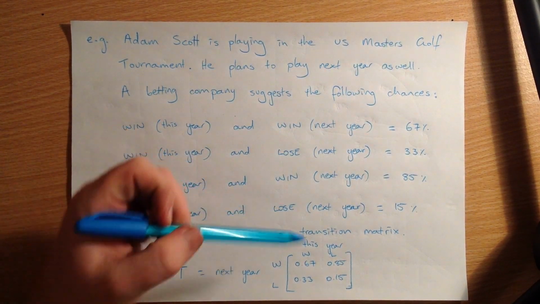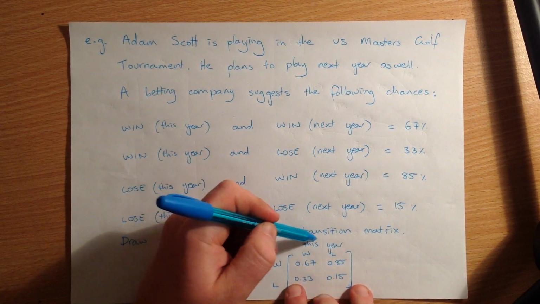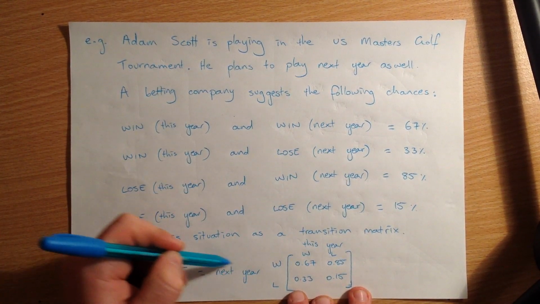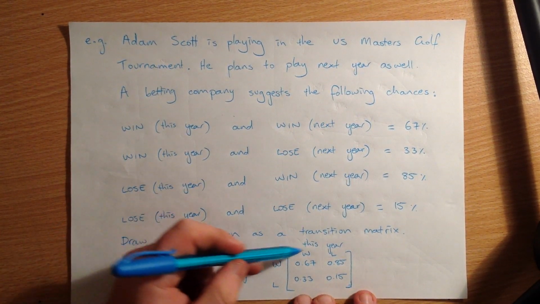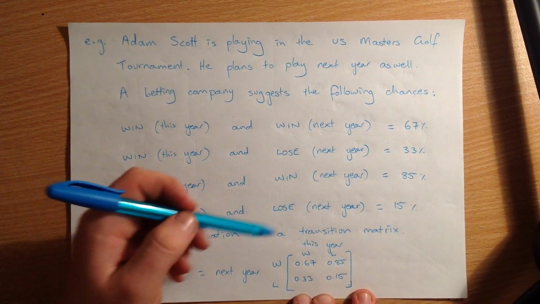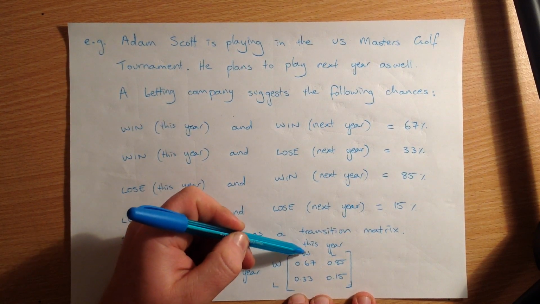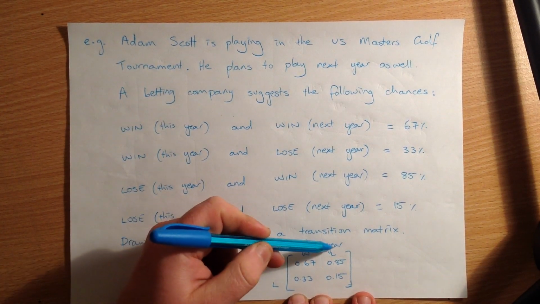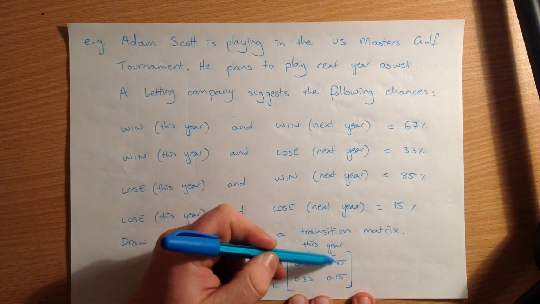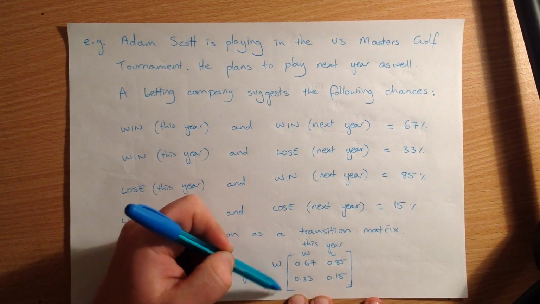So in terms of filling in the matrix, we won't look at the answers just yet, but this year and then next year is our transition matrix. So our independent and our dependent, the from and to, from this year to next year. So this is winning this year and winning next year. This is winning this year and losing next year. Losing this year and winning next year, that's this one, and then this one, losing this year and losing next year.